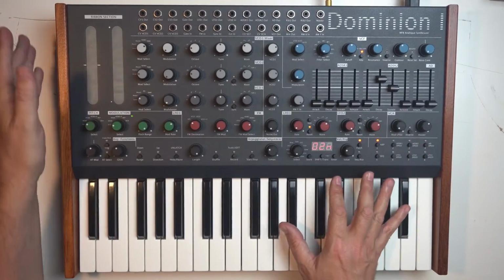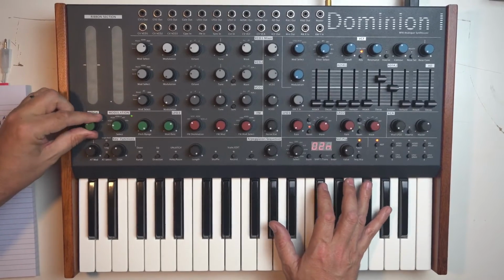So while playing paraphonically, it's quite nice to just single out one oscillator. So we'll take VCO2.